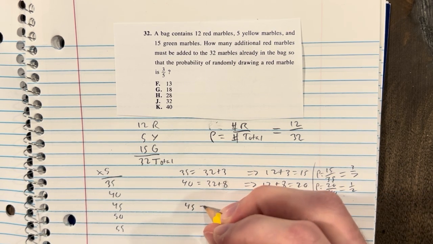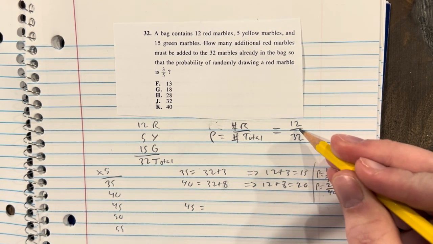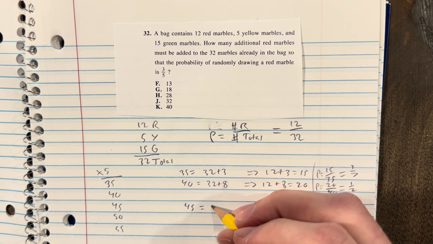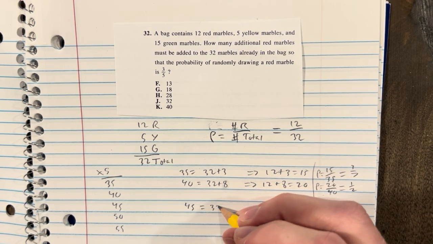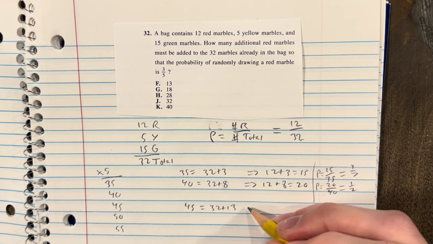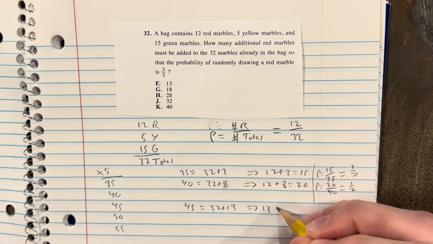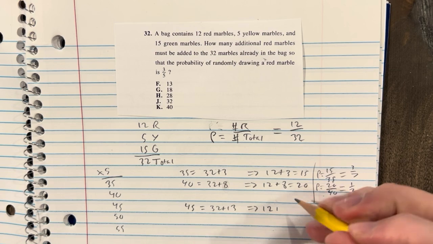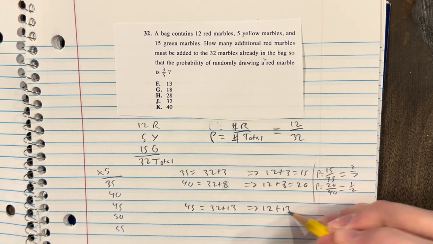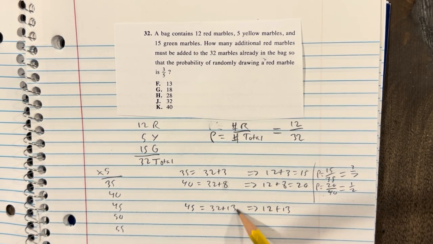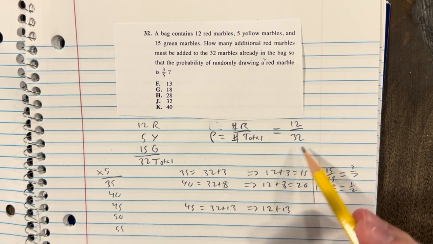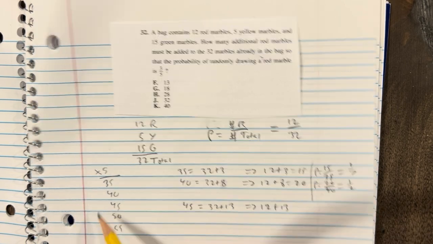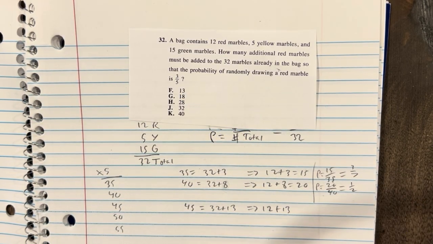So let's try 45. 45 is going to equal 13 plus 32. So we add 13 to our 12 marbles we already have. Remember, we're just figuring out what the difference is between these numbers of 5 because our denominator is 5.